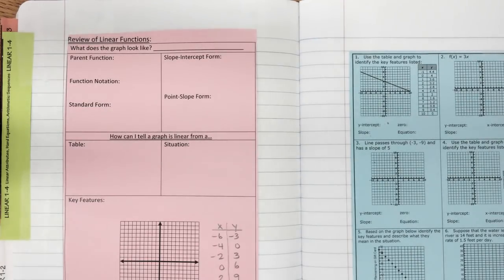We're starting a new unit today, and we're going to be focusing on identifying linear features of linear functions. There's all kinds of features we're going to talk about. We're going to start with identifying the basic features on your graph.